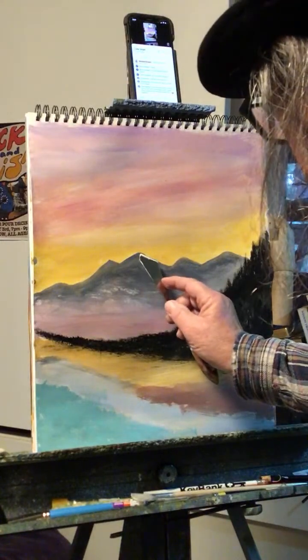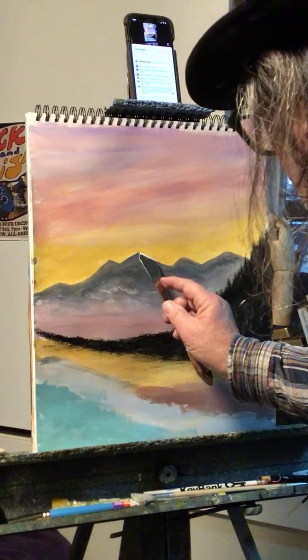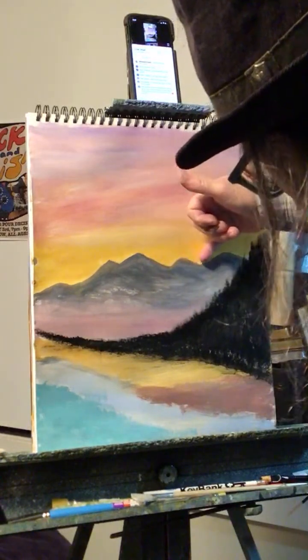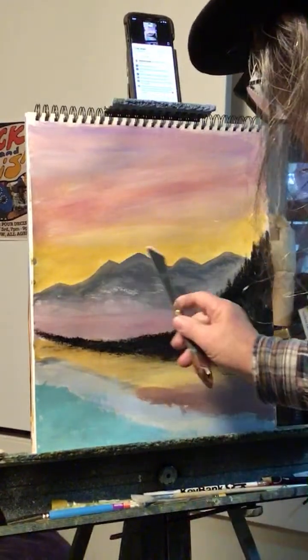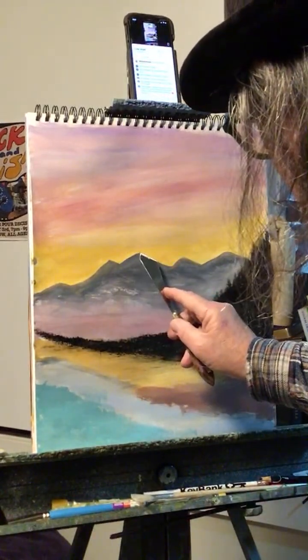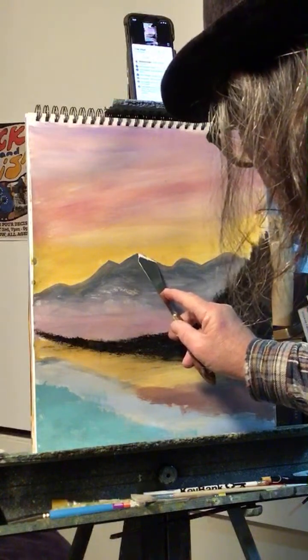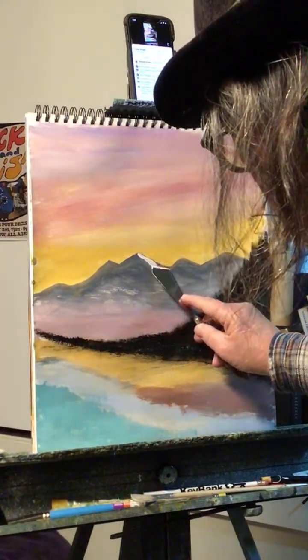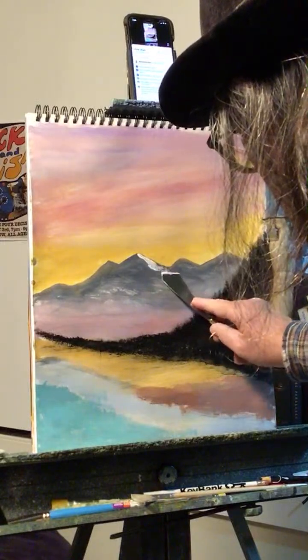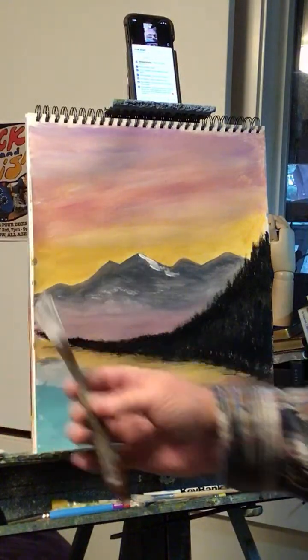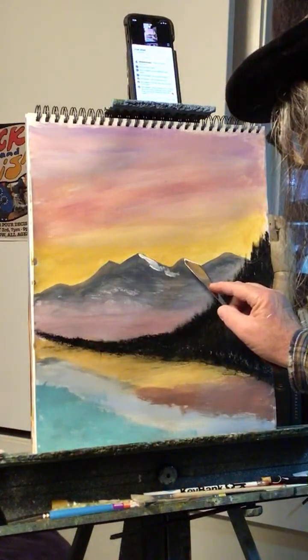If you've never put snow up here, just follow the edge of the mountain, okay? I'm just going to put a little bit on each top first, just to get it started. Use a knife and just pull it to the right. Get some more paint, just a little tiny roll on there.